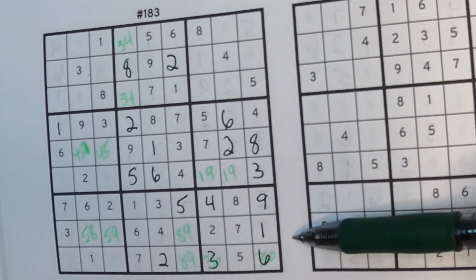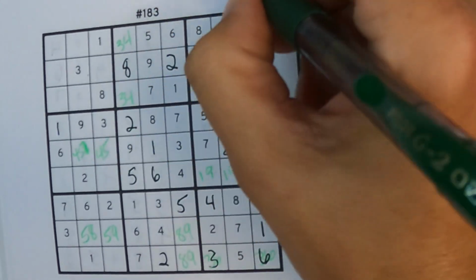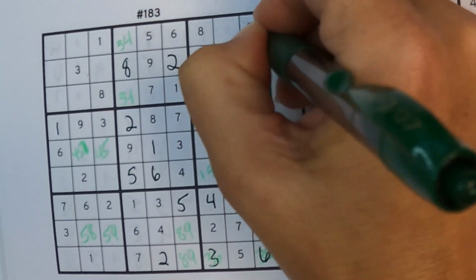For this column now, we're missing 2 and 7. We've got a 2 here, so 7, 2.